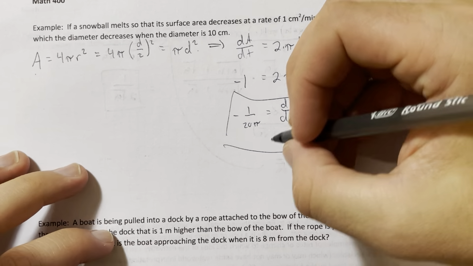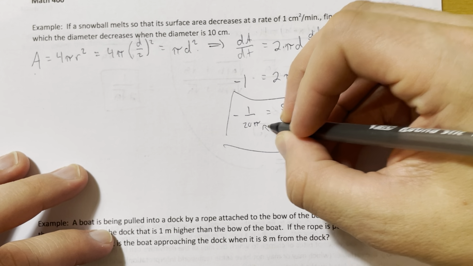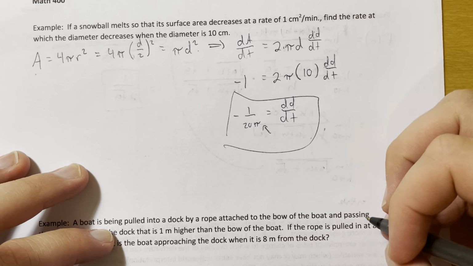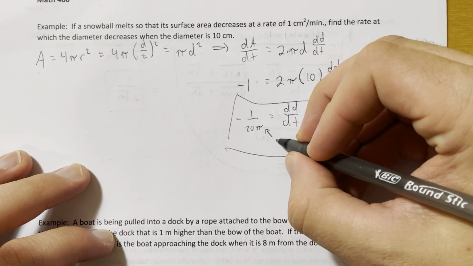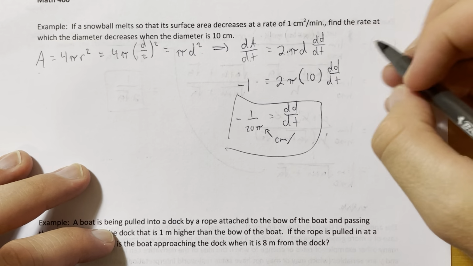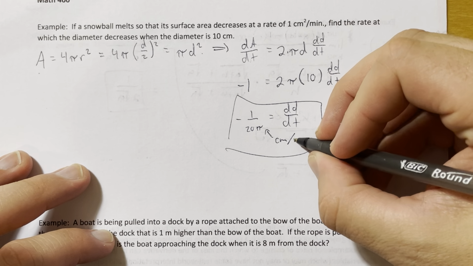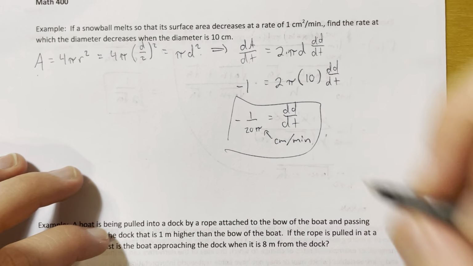In fact, what I should do, I should include my units as well. I didn't really think about that. So my units here, it's diameter, which is measured in centimeters, it looks like. And the unit of time I'm seeing here is minutes, centimeters per minute.